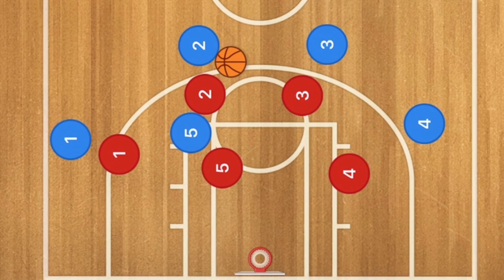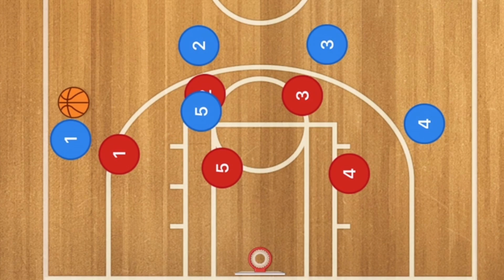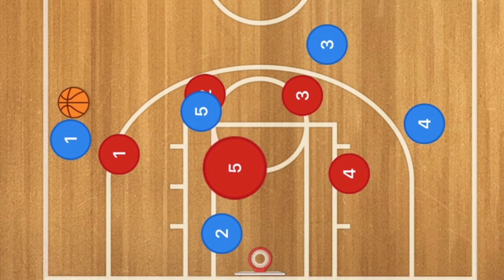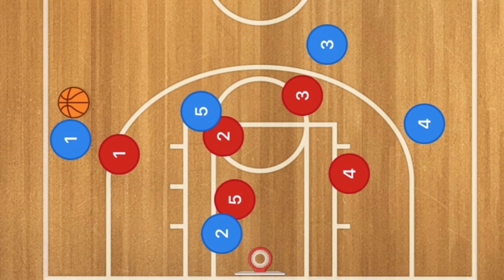So this would be a man-to-man defense. We have player 2 passing to player 1. Player 5 setting a back screen for player 2. If there's no switch, player 2 is going to be wide open right there. If there is a switch, well, now there's a mismatch. So we're kind of hoping that there's a switch. But basically, let's say there's no switch.